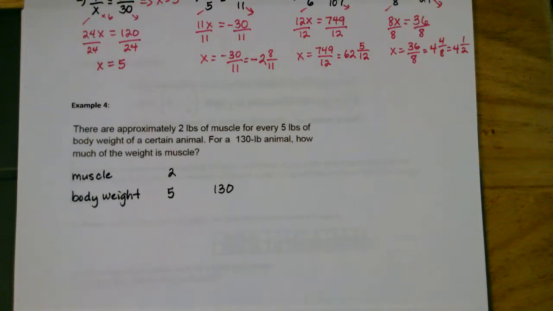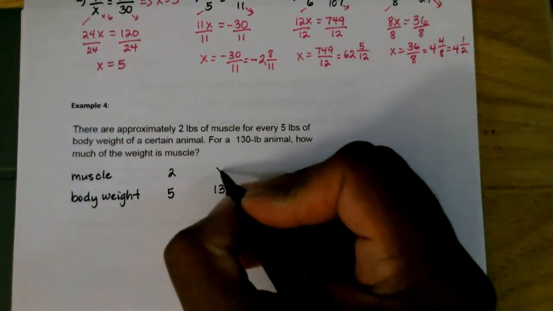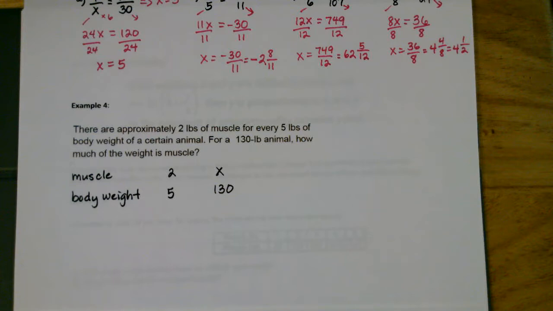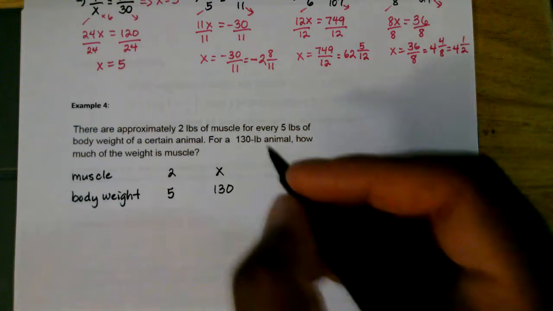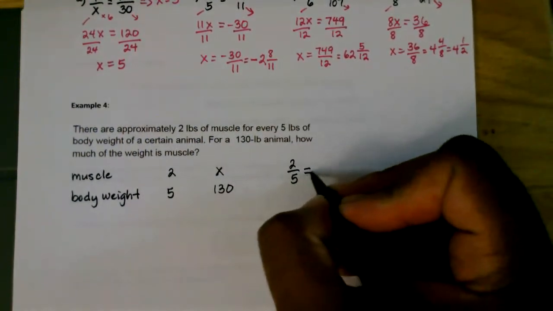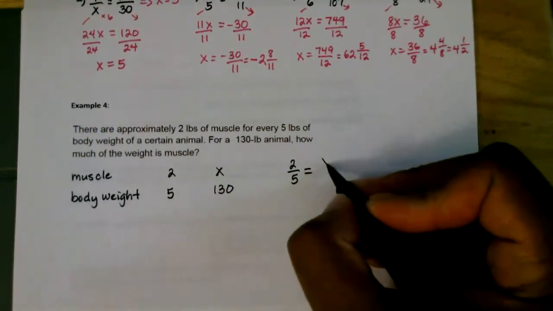How much of that weight is muscle? So this is what we're looking for. The muscle. How many pounds of muscle is there for that 130-pound animal? So here's the ratio, 2 over 5, and that's equal to x over 130.